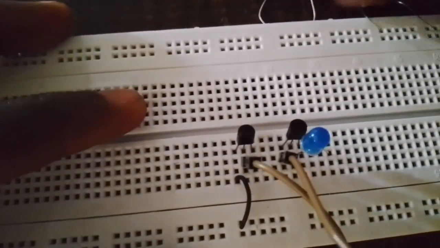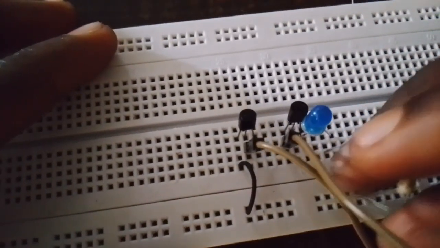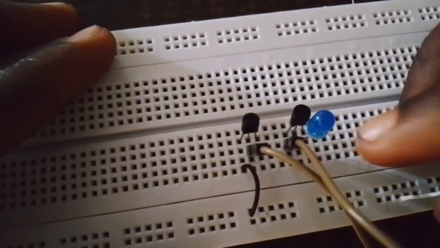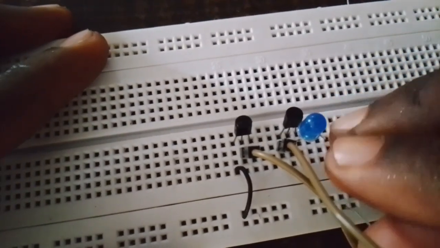And don't forget to add your resistor so that it won't allow your LED to get burnt. Connect it to the positive power supply, then to the positive of your LED.